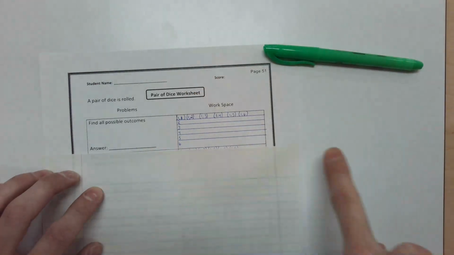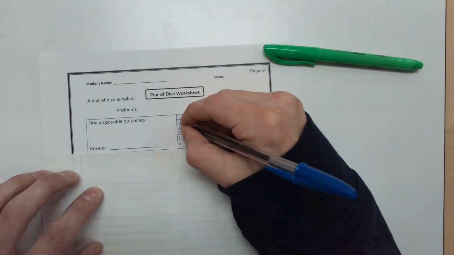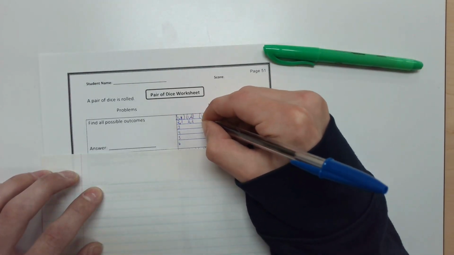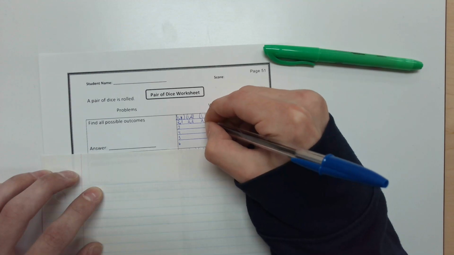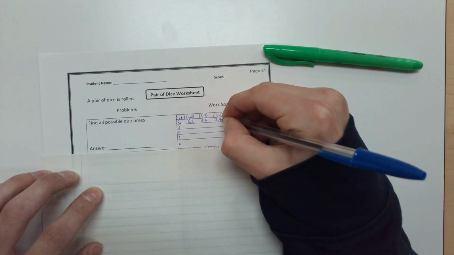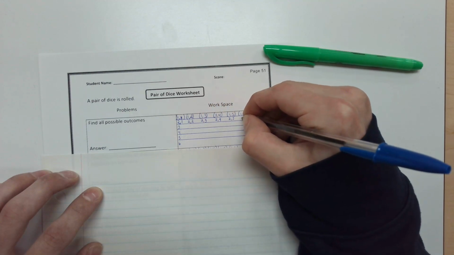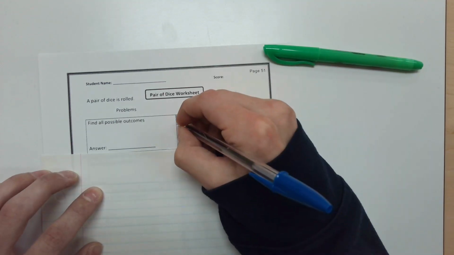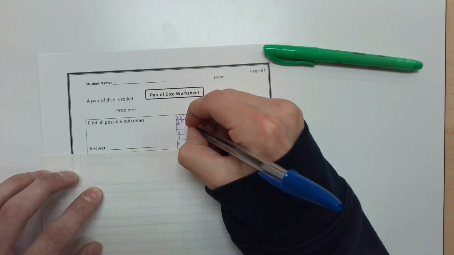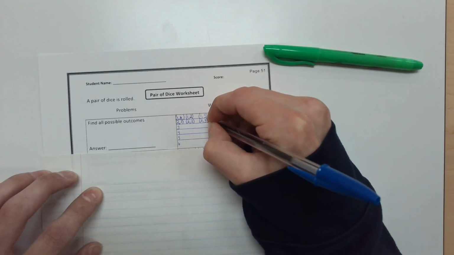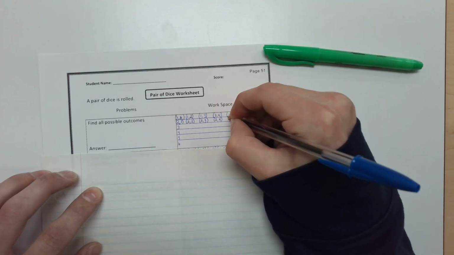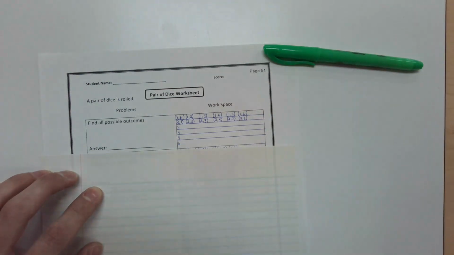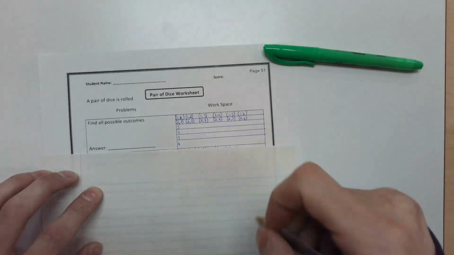All right, let's work on the second row. And now let's put our brackets around our answers. All right, let's work on the third row.